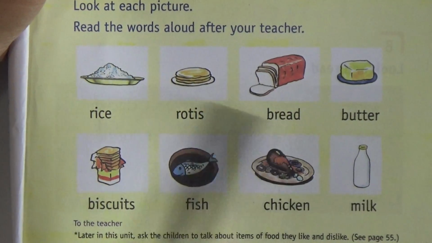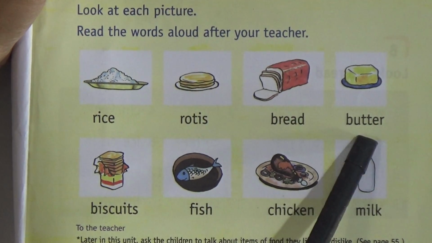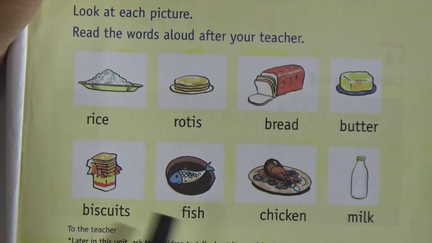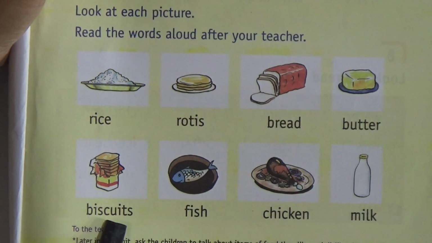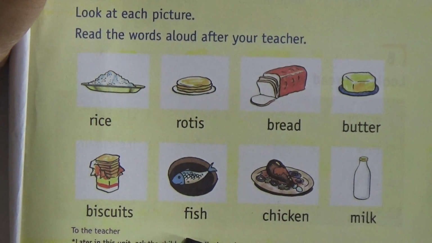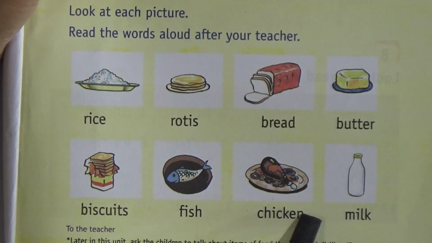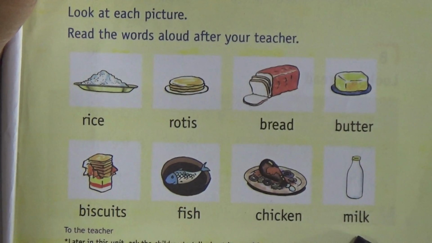B-R-E-A-D, bread. Then butter, B-U-T-T-E-R, butter. Biscuits, B-I-S-C-U-I-T-S, biscuits. Then fish, F-I-S-H, fish. Chicken, C-H-I-C-K-E-N, chicken. And this is milk, M-I-L-K, milk.